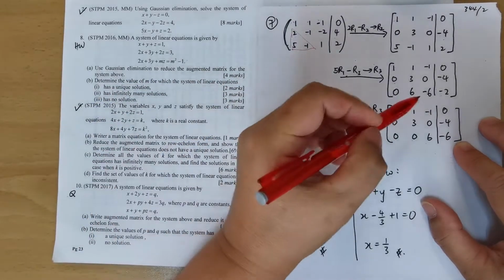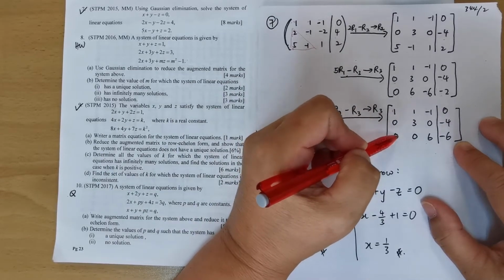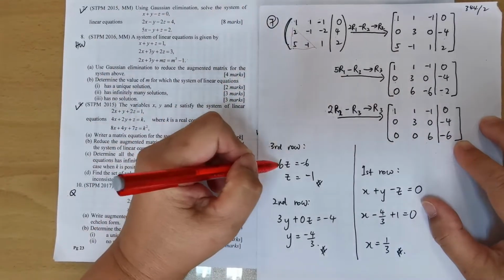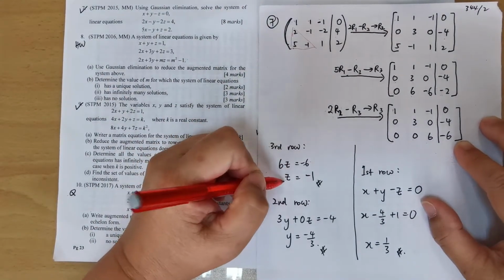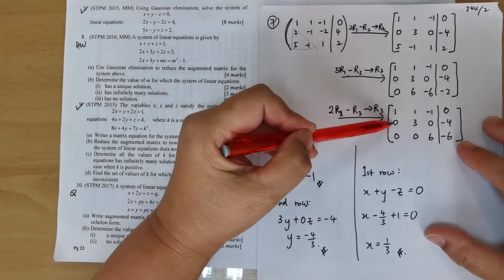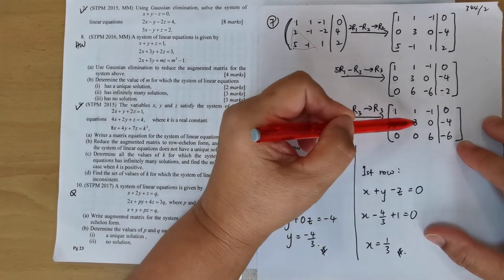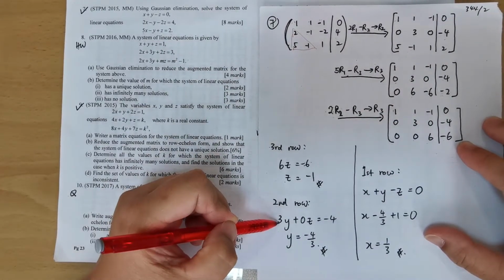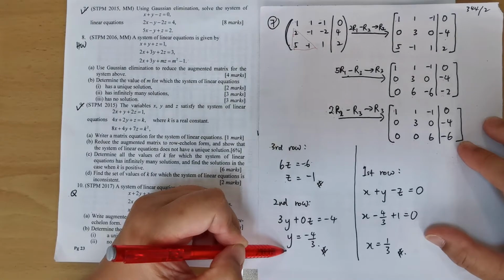Alright, third row. So remember, this one multiplies x, so 0x, 0y, 6z equals negative 6. 6z equals negative 6, so I get my z equals 1. Alright, then look at the second row. So 0x, 3y, 0z equals negative 4. So you get your y is negative 4 over 3.